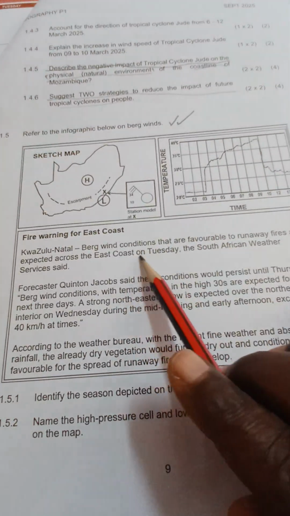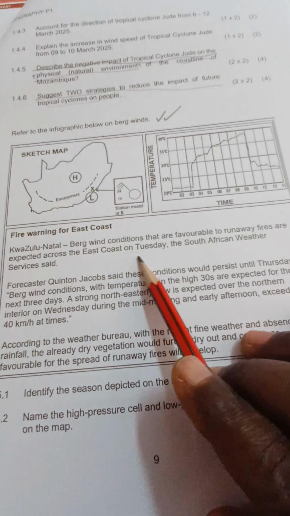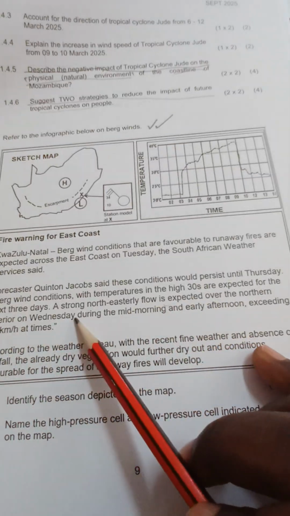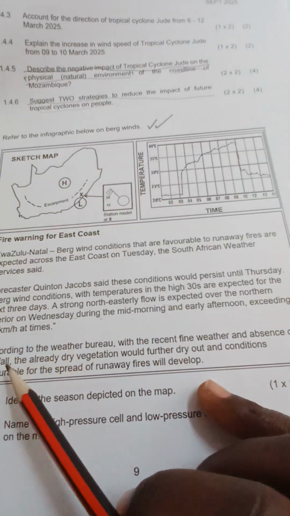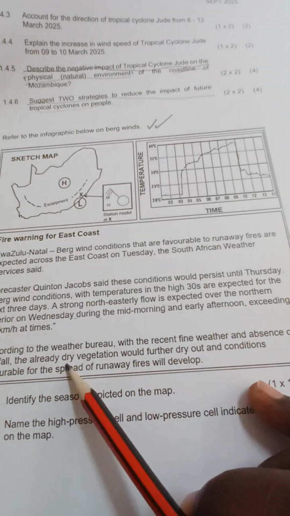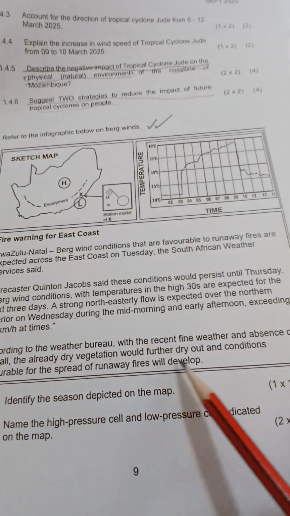Berg wind conditions that are favorable to runaway fires are expected across the east coast on Tuesday, the South African Weather Service said. Forecaster Quinton Jacobs said these conditions will persist until Thursday. Berg wind conditions with temperatures in the high 30s are expected for the next 3 days. A strong northeasterly flow is expected over the northern interior on Wednesday during the mid-morning and early afternoon, exceeding 40 kilometers per hour. According to the Weather Bureau, with the recent fine weather and the absence of rainfall, the already dry vegetation would further dry out and conditions favorable for the spread of runaway fires will develop.